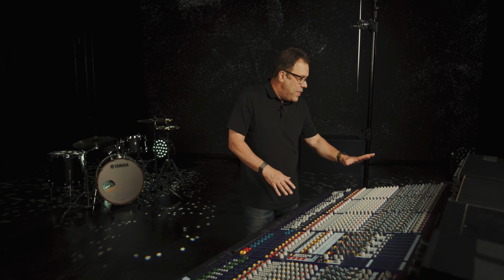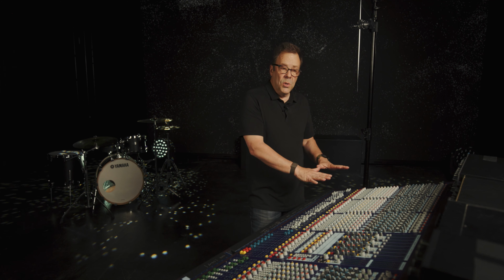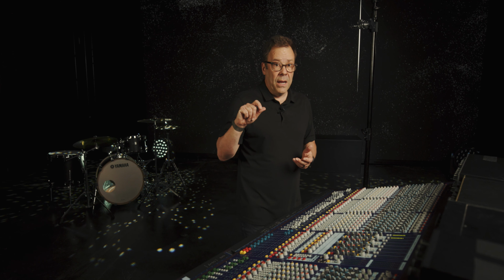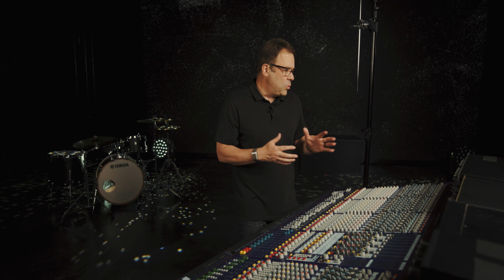The great thing about these Midas consoles is that the EQ is really responsive. You'll notice when I add some top end, it's going to be like, oh wow, there it is. Sometimes with digital consoles, you don't get that kind of response. The way analog EQ works, just from the circuitry itself, you turn the knob a little bit and you can actually hear it. That's one thing that I love about this Midas console and analog consoles in general.